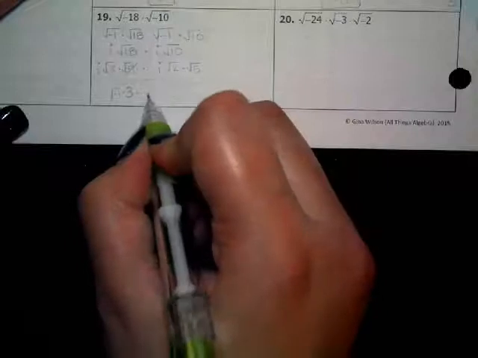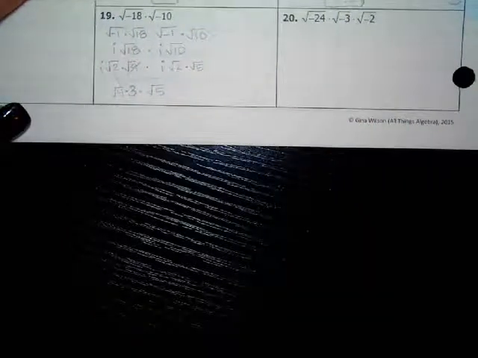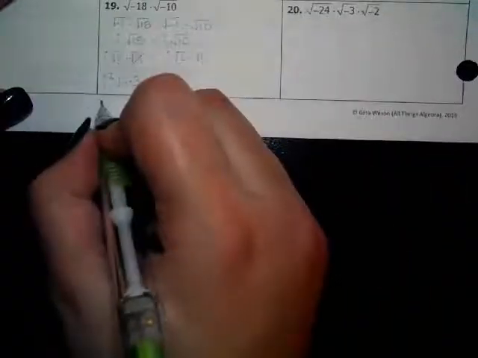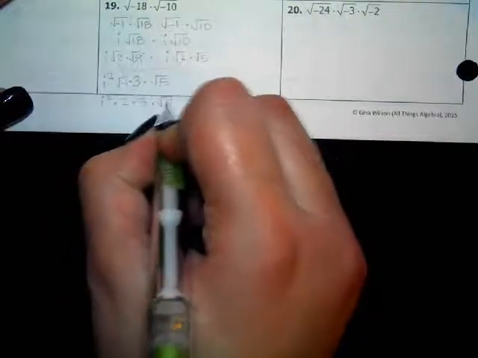All right, and then what happens with the I times the I? I squared. Okay. All right, let's simplify a little bit more. What's the square root of 4? 2, okay? So we've got I squared times 2 times 3 times root 5. And what does that give us? -6. Okay. That is funky, huh? Good job.